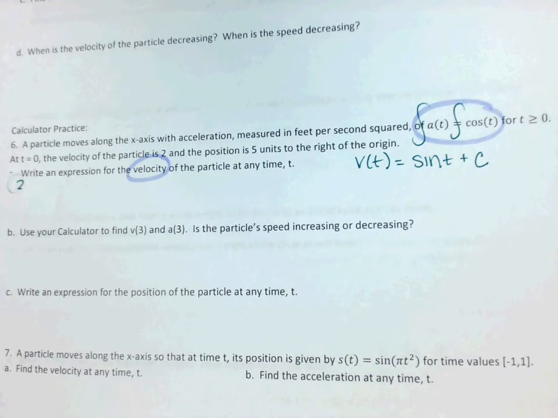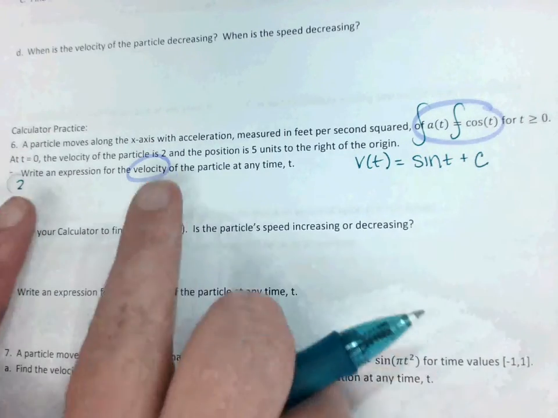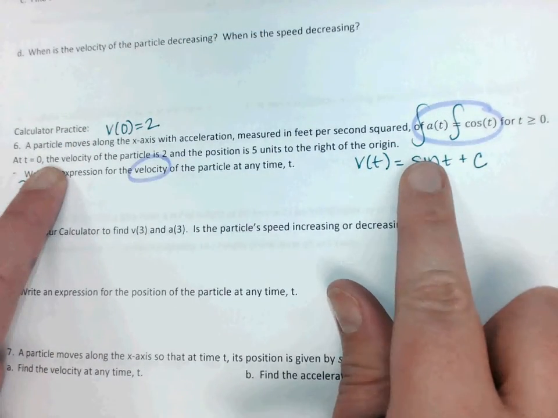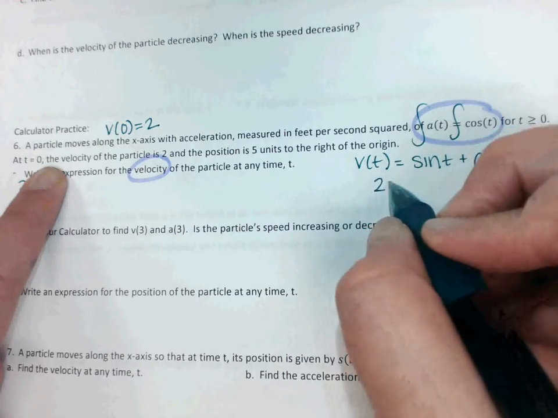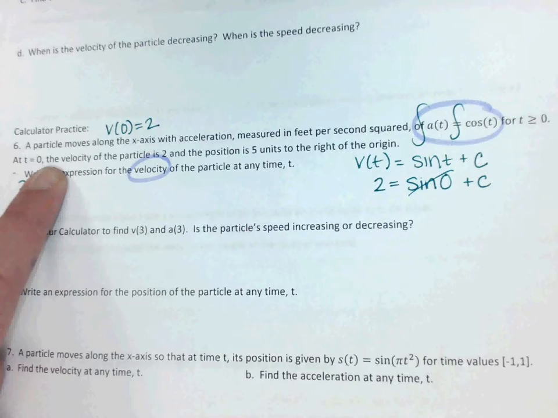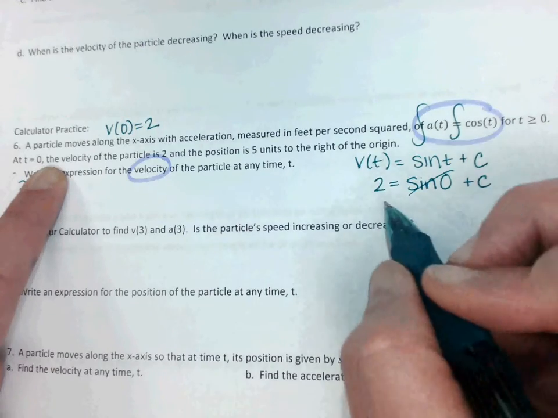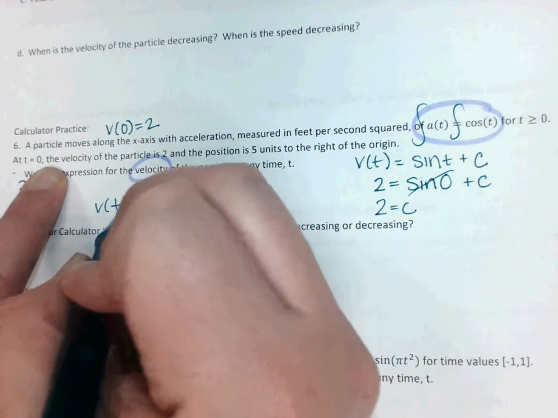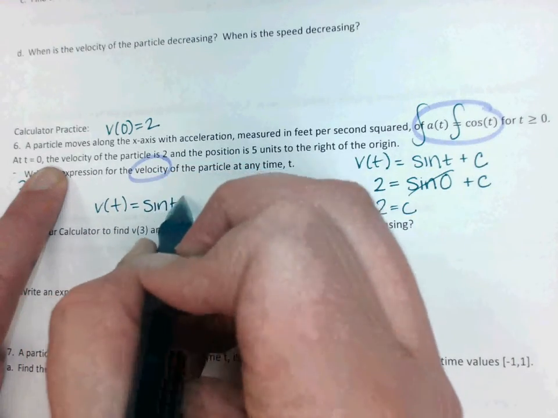Okay, then look through it. What did they tell you? At time 0, what's the velocity? So v of 0 is 2. Well, then you just plug it in and find your c. So sine of 0 is 0, then c is automatically 2. So at that point we know v of t equals sine t plus 2.